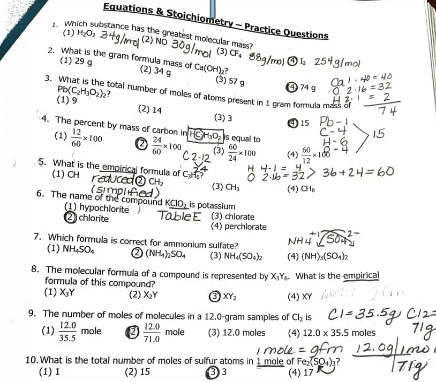In 3, what is the total number of moles of atoms? So when we talk about moles, there's 2 things to consider. We know how to calculate moles using the given mass and the gram formula mass, but when we look at a balanced equation, okay, the coefficients in front of the substances also refer to moles.